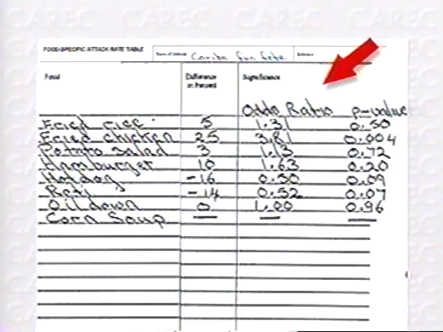Let us now look at the odds ratios and p-values. Fried chicken had the greatest odds ratio, 3.81. This means that those who got ill were 3.81, nearly 4 times as likely to have eaten fried chicken as those who were not ill. Since the p-value is less than 0.05, 0.004, we believe the association is real and statistically significant.